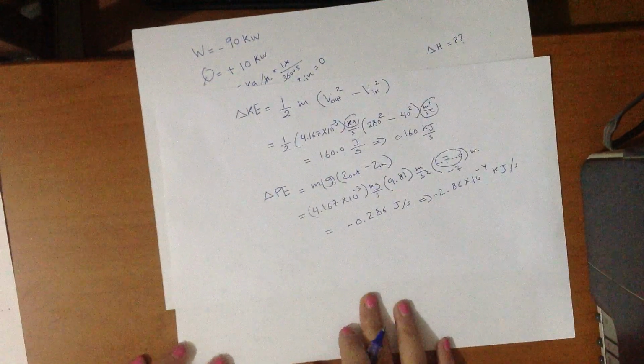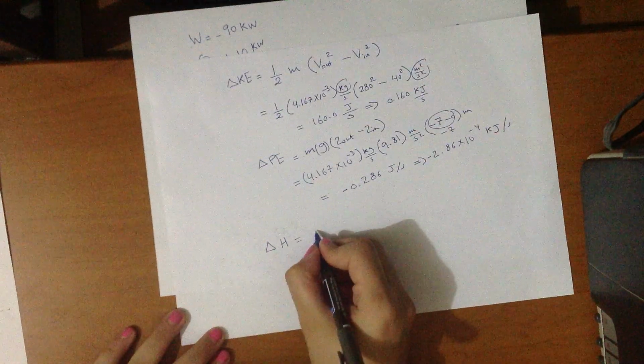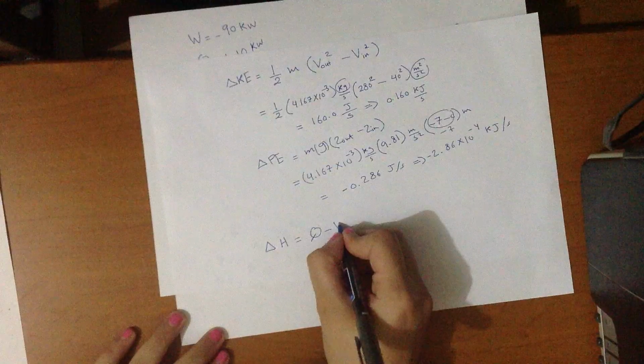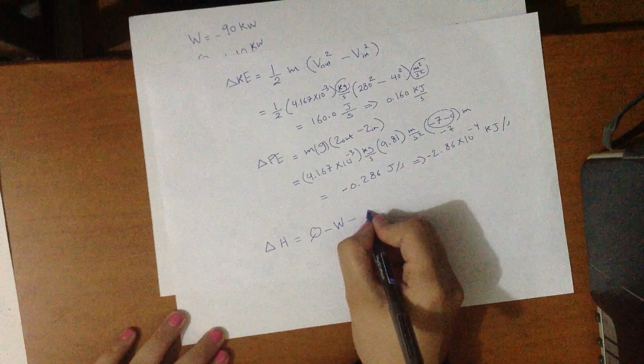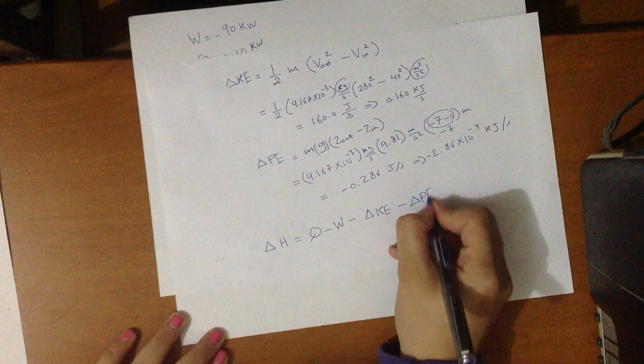And then we can find delta H, which is equal to heat minus work minus the change in the kinetic energy minus the change in the potential energy.